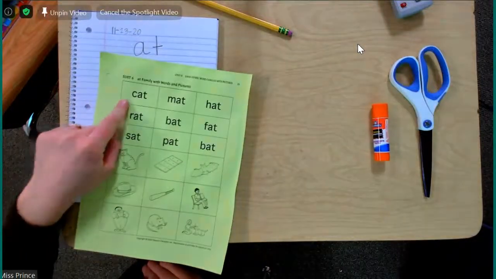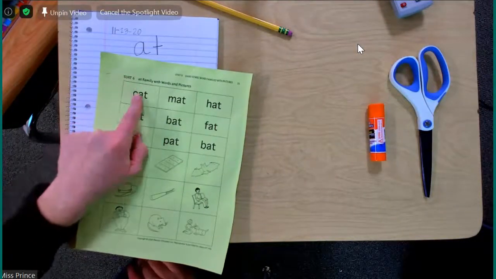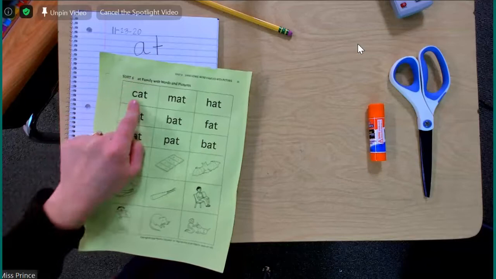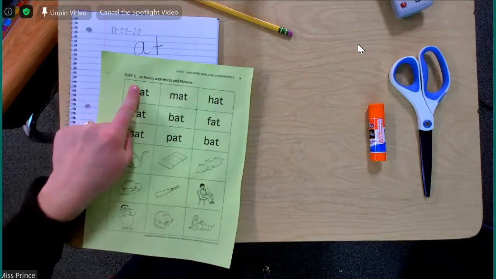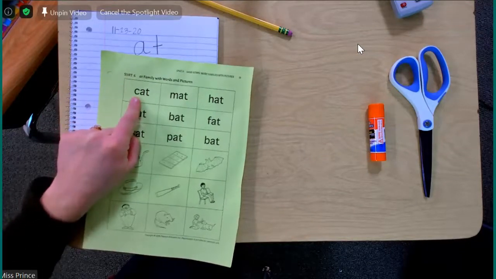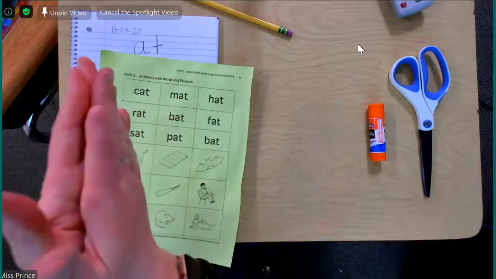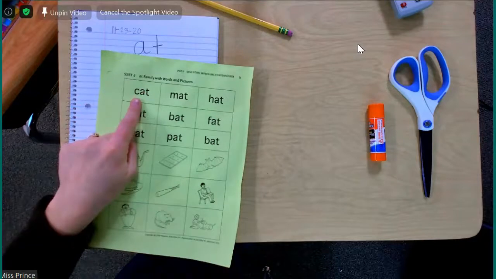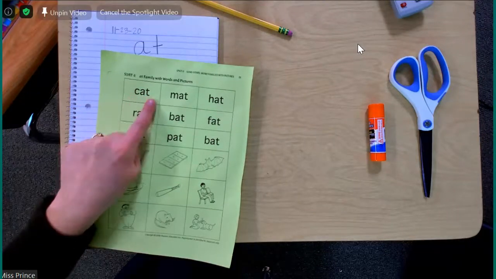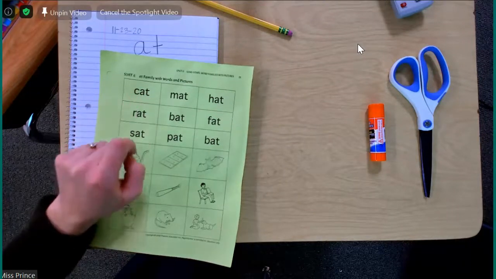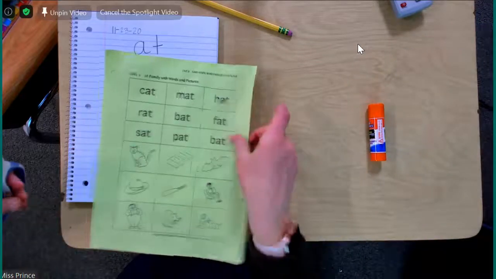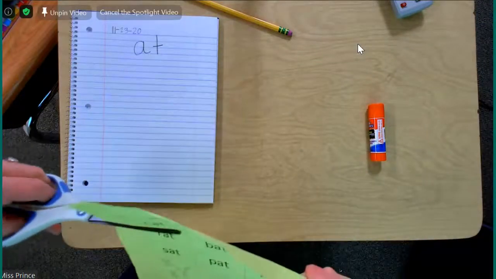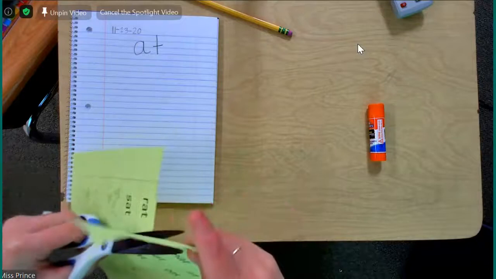So, first thing I want to do is look at this first word right here. Sophia. We know that it's going to end in at. Now we need to say the first sound and put the word together, okay? Smash the sounds together. Cat. Great job. So I'm going to take my scissors and cut out the cat card.